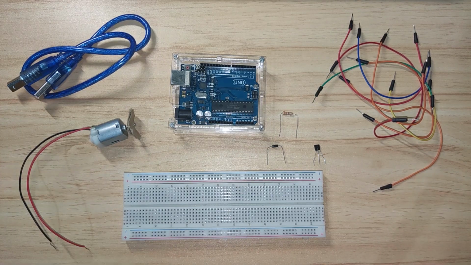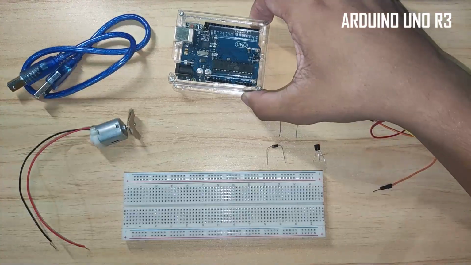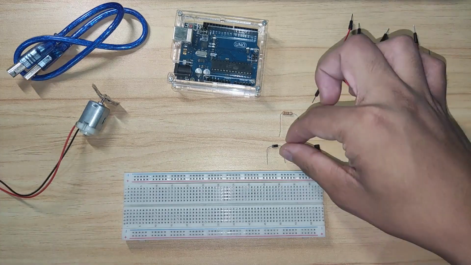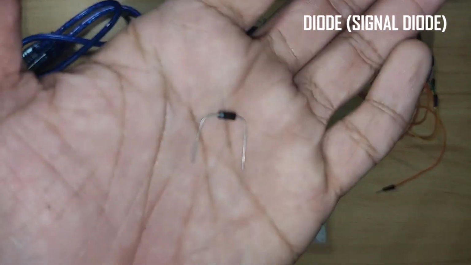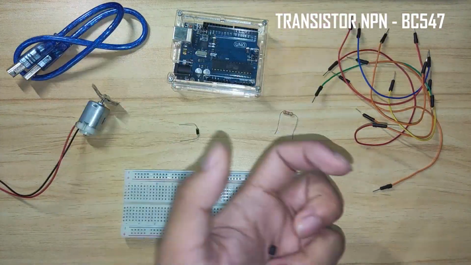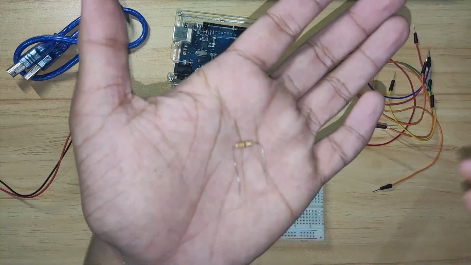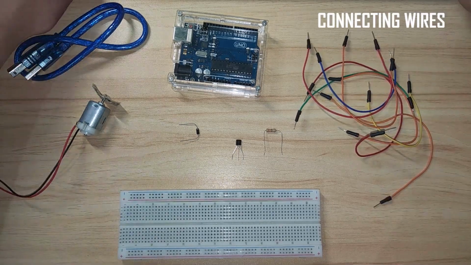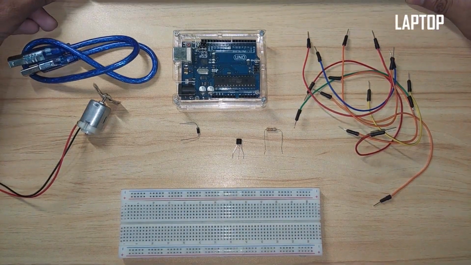Good day, I will be performing laboratory exercise 10, DC motor controls. The materials for the exercise are the following: the Arduino Uno R3, the USB cable, the DC motor, the diode or signal diode, the transistor NPN BC547, a 330 ohm resistor, breadboard, connecting wires, and the laptop with the Arduino IDE software. In this exercise, we will be controlling the speed of the DC motor using Arduino Uno.